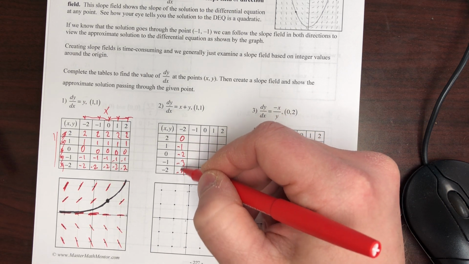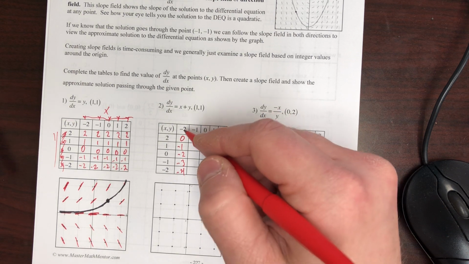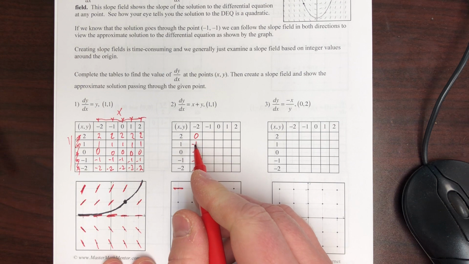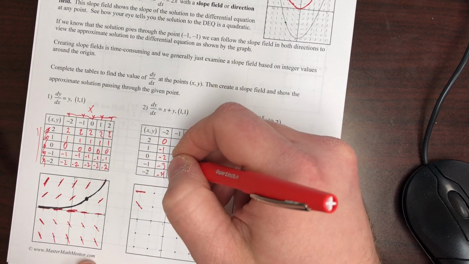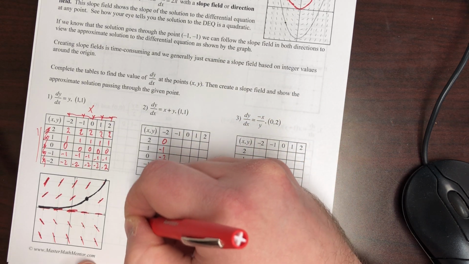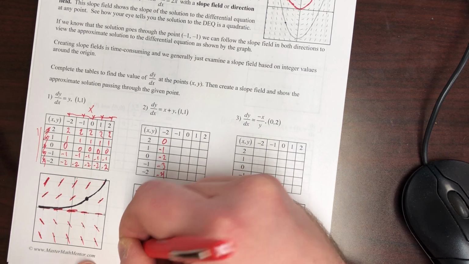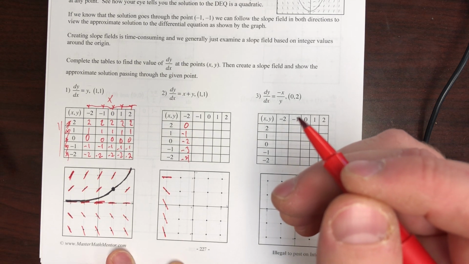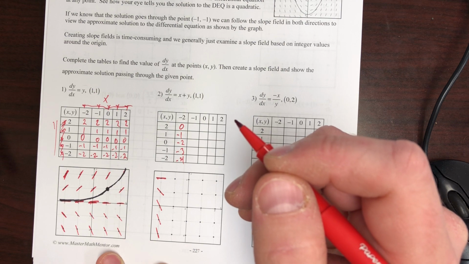I am bad at making these slopes look different from each other, but let's try it out. So -2, 2, slope of 0. -2, 1, slope of -1. -2, 2, slope of -2. So there was 1, so that's 2. That was 2, so there's 3. That was 3, so there's 4. That's the best I've ever done with that. Oh my goodness. I am so proud of myself.